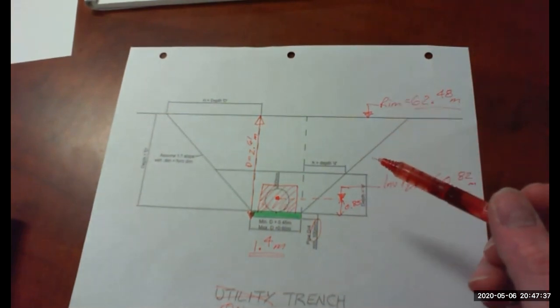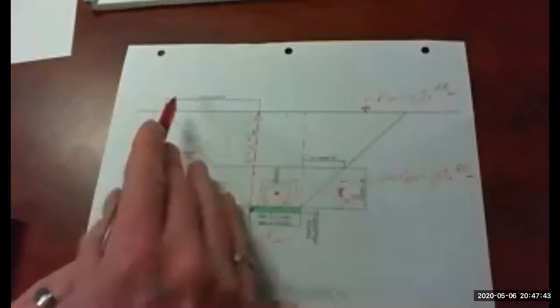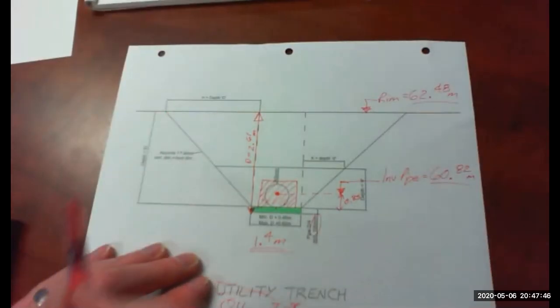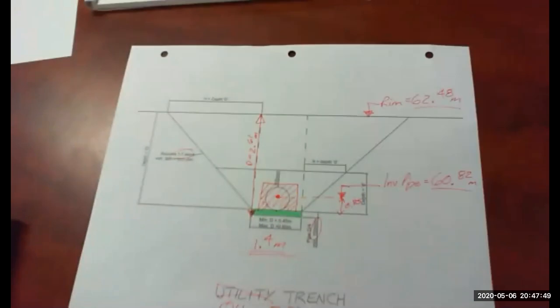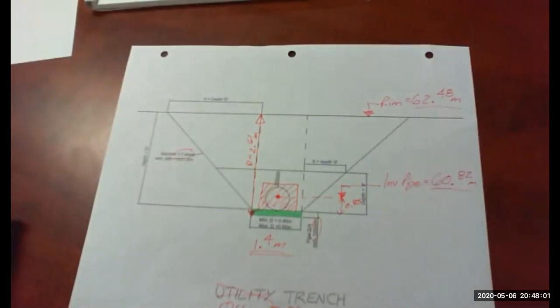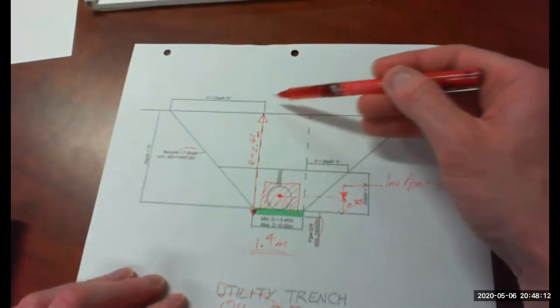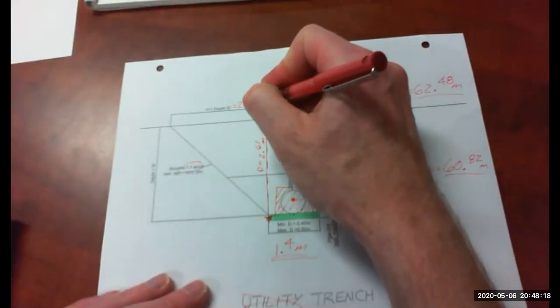So now, that's the depth. We have this width here. So then the last thing we need is this width of the triangle here. So again, does the question tell us to use 1-to-1 slopes? Yeah, it doesn't actually tell us that, but we're going to assume it. So we'll assume 1-to-1 slopes, meaning the depth is the same as this horizontal width here. So that means this is 2.61.